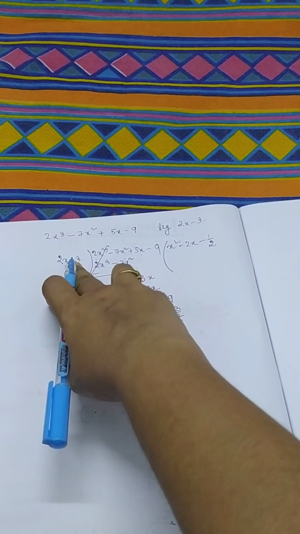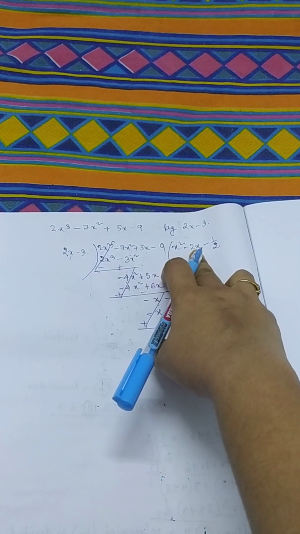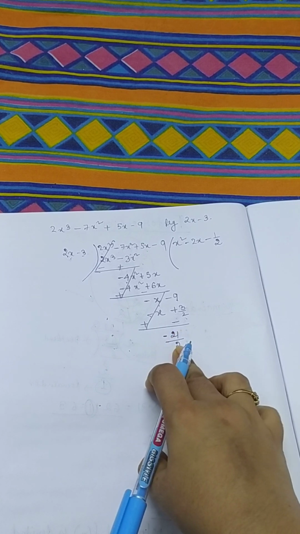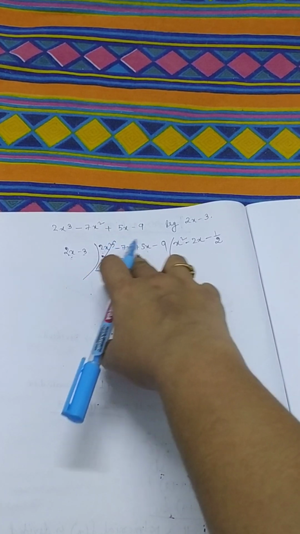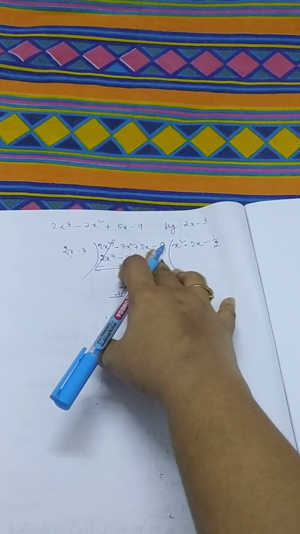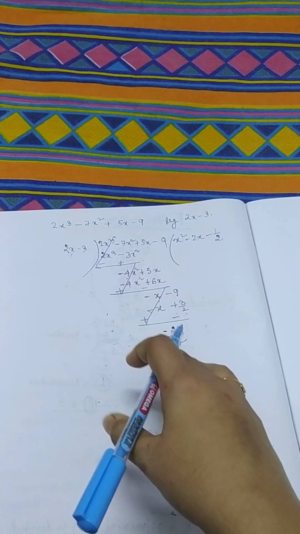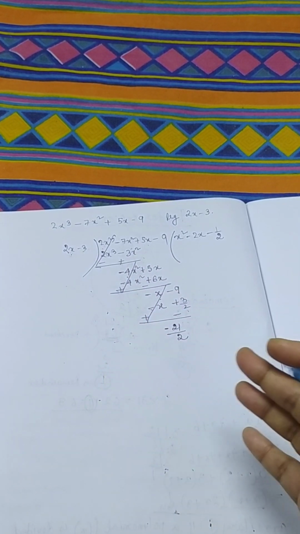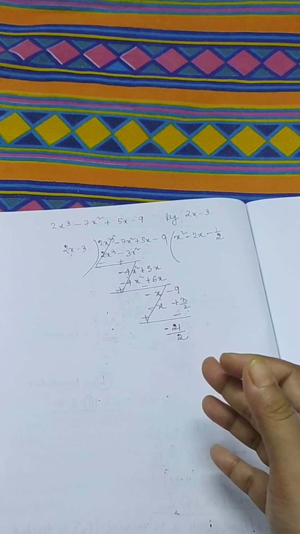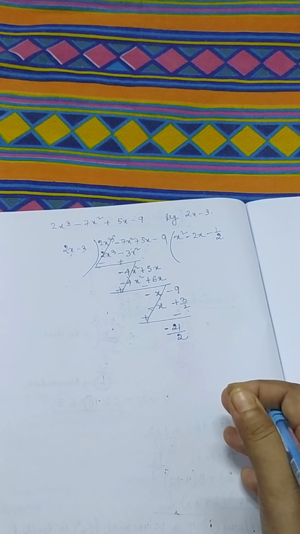That means if I multiply 2x minus 3 into x square minus 2x minus half and then add minus 21 by 2, then we will get this polynomial 2x cube minus 7x square plus 5x minus 9. Okay. So here the remainder theorem, where we will use these two corollaries. Right?